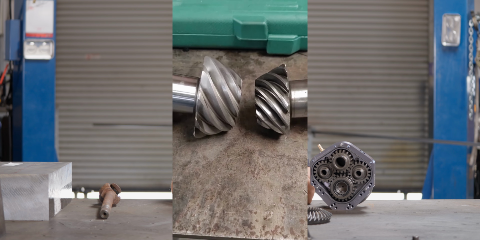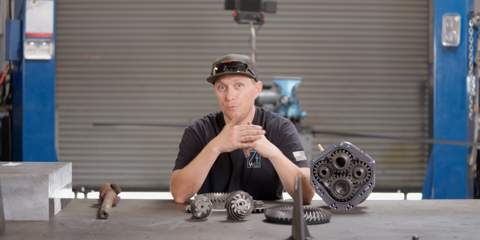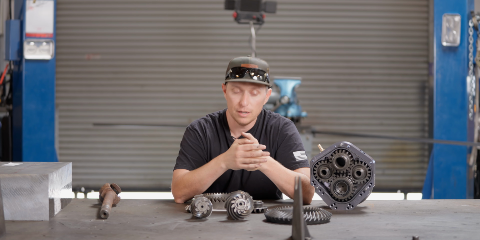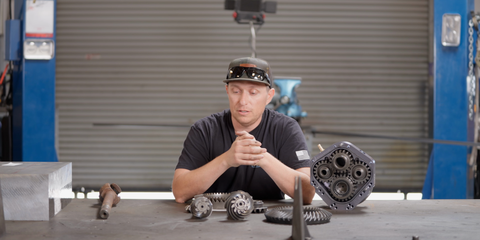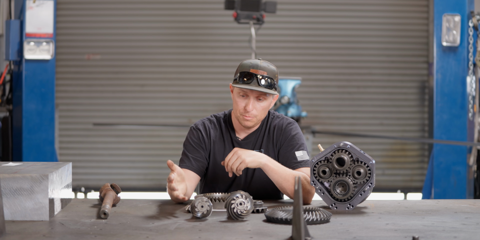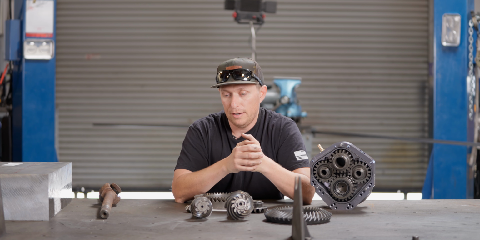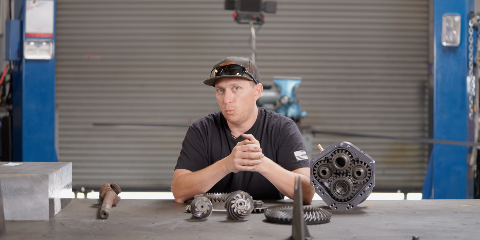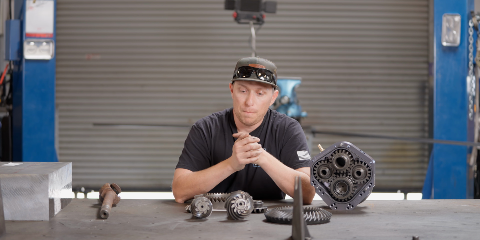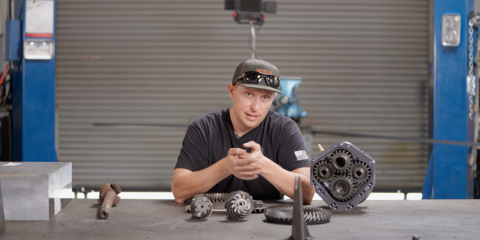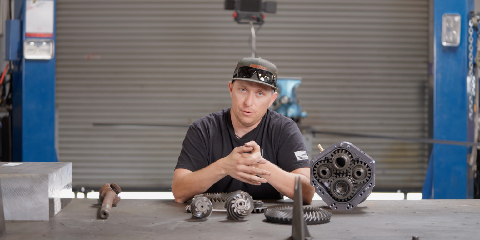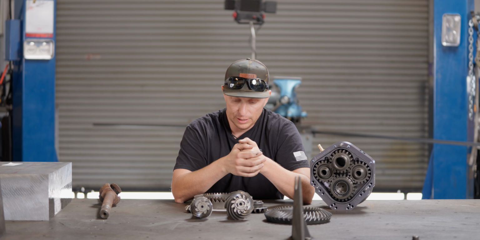So what does that mean? It means that the higher numerically you go, or the lower you gear it, the less contact you're going to have between your gear sets, and it's physically smaller. It's going to be a weaker gear set. So that's one benefit to having a numerically lower gear set, is it's a stronger gear set.